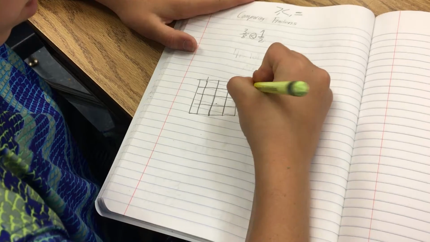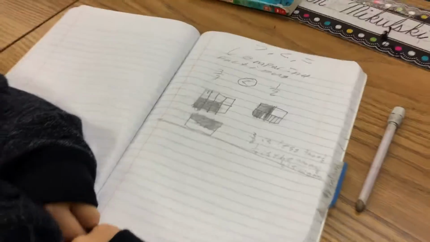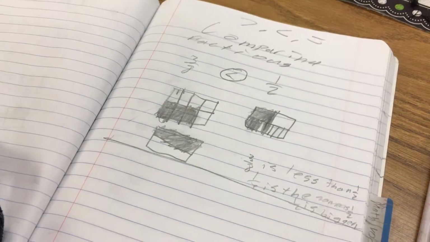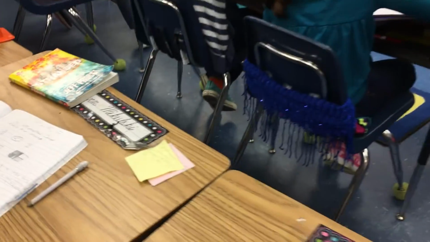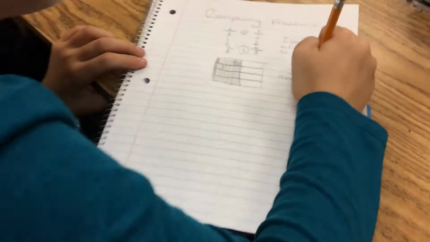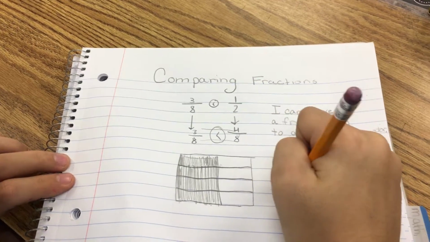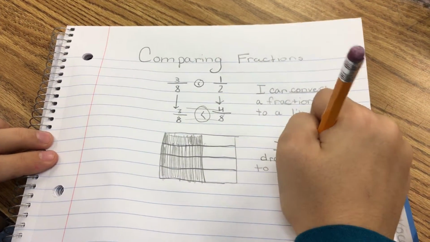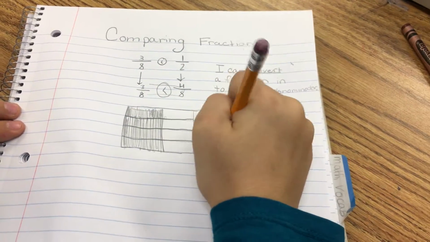Well done. Oh, I like how some have written explanations too. Explain further why. Okay. What should I have drawn for my visual when comparing 3/8 and 1/2?